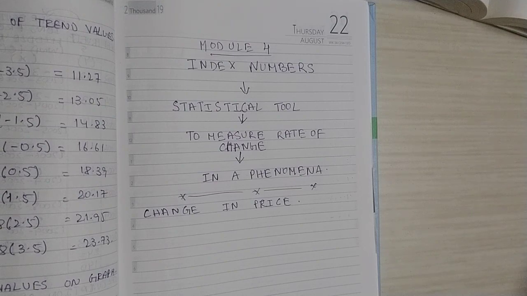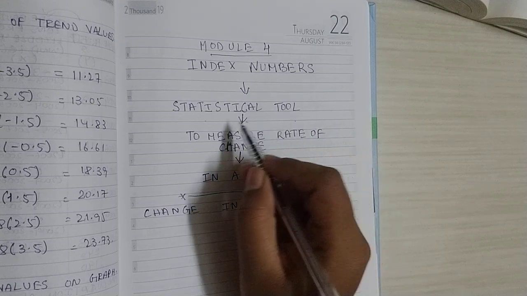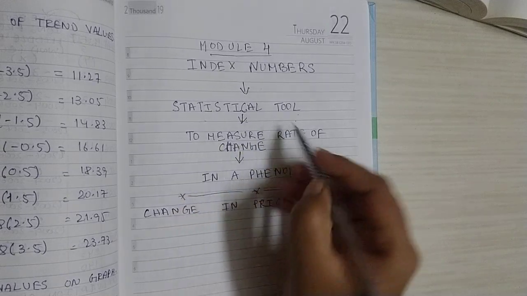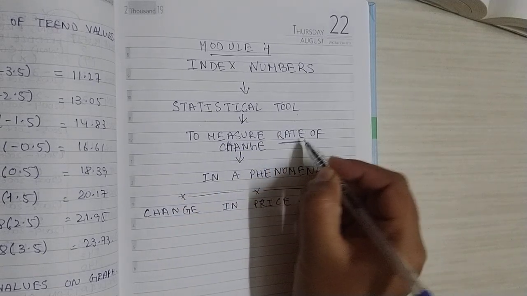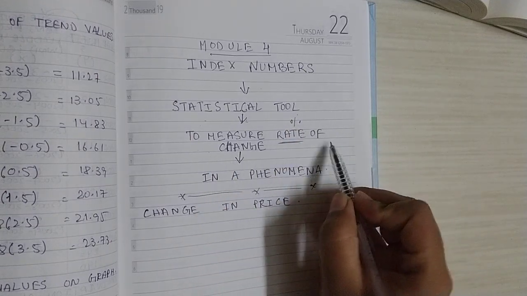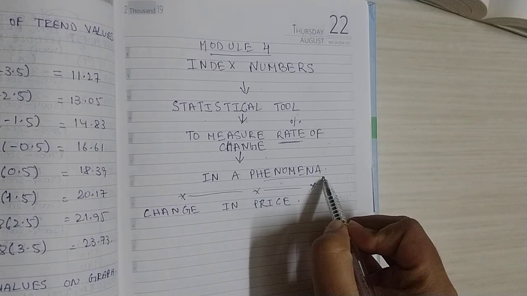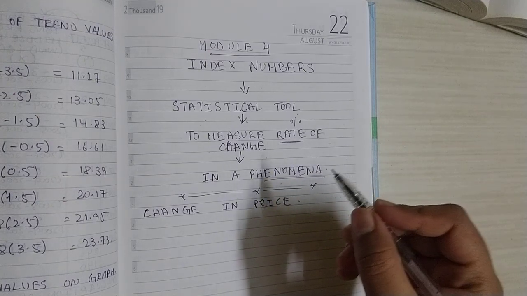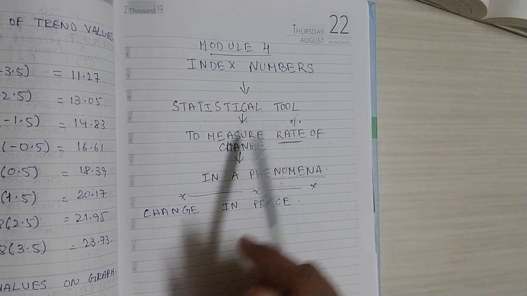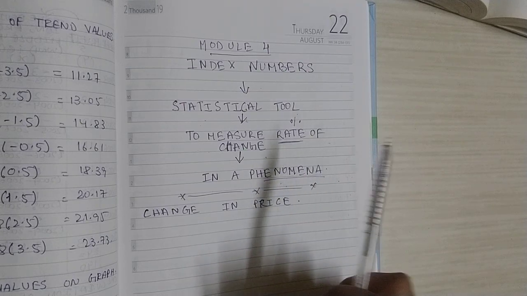the current period. So what is index number? It is a statistical tool. Whatever we are studying, those are statistical tools. Index number is a statistical tool to measure the rate of change. Rate, in the sense, what percentage of change is happening, in a phenomenon. Phenomenon in the sense any characteristic. It might be price, or volume, or anything. So an index number is a statistical tool to measure the rate of change in a phenomenon. This is the meaning of index number.